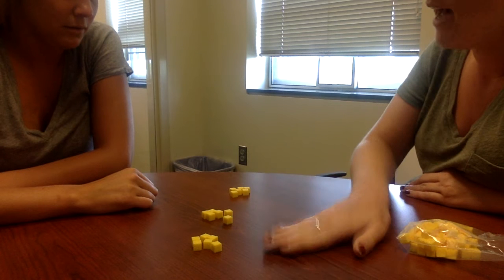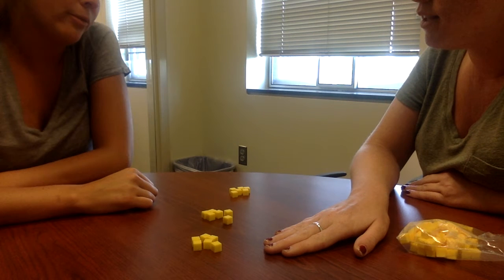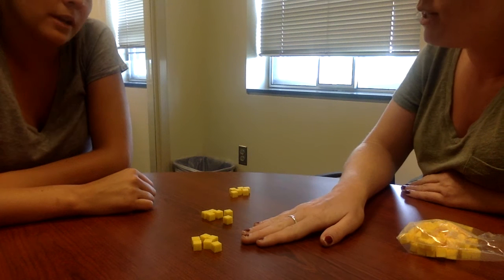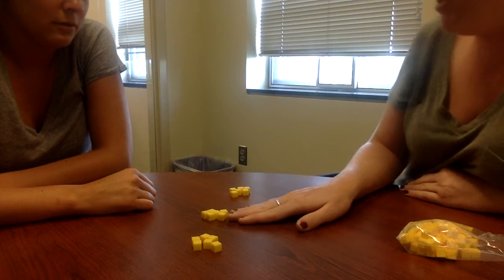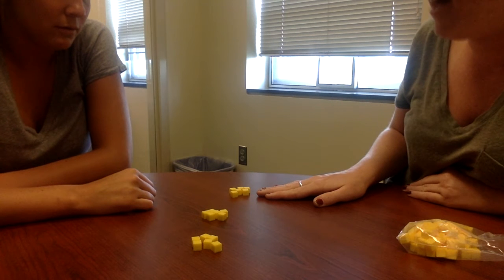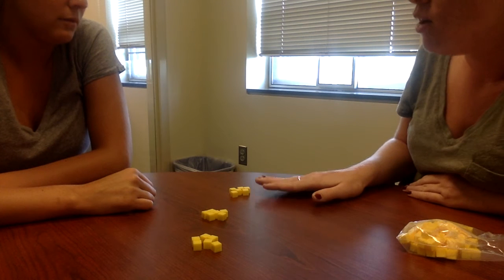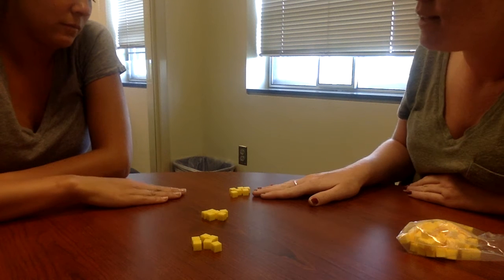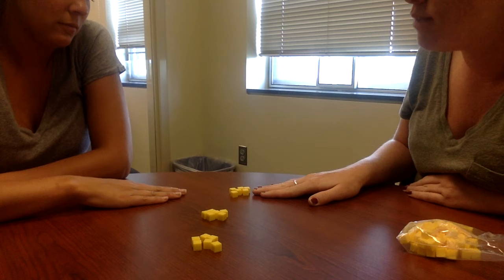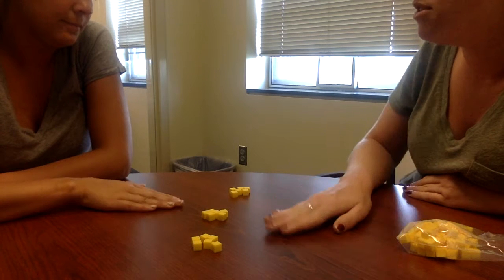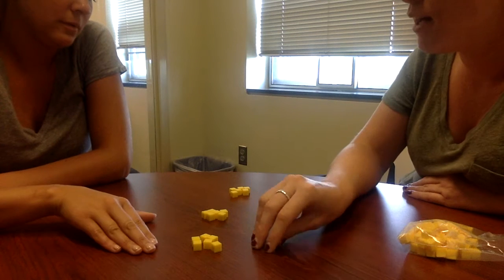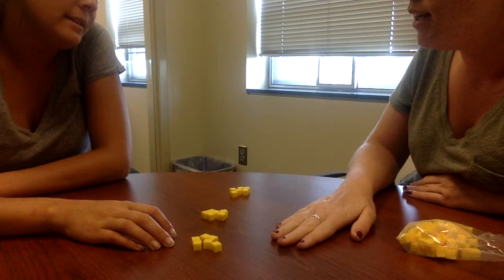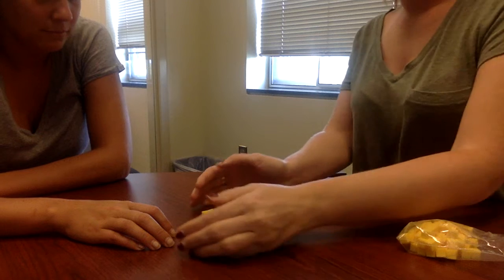How many groups do we have to make up those 18 blocks? 3 groups. And how many blocks do we have in each group? 6. Good. So now, if we think about that in multiplication terms, we have 3 groups, starting off with 3, times how many blocks do we have in each group? 6. So 3 times 6, which is 3 groups of 6, is how many total blocks? 18. Good. Nice job.